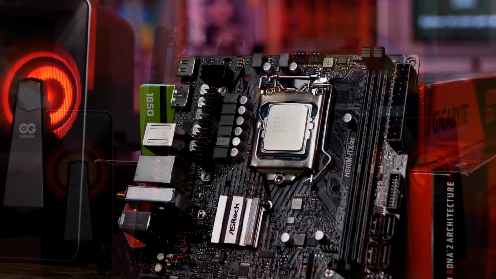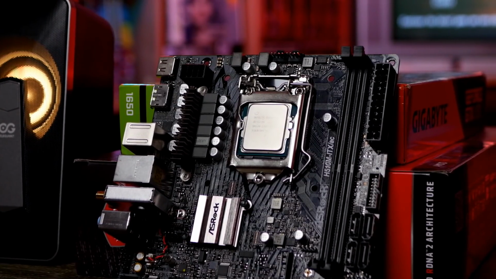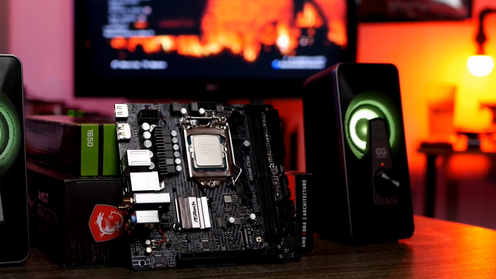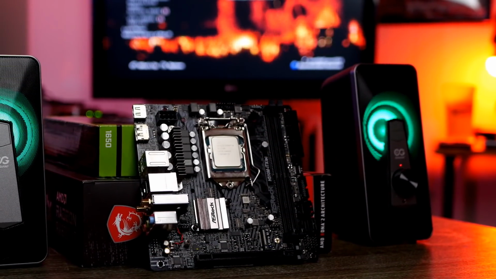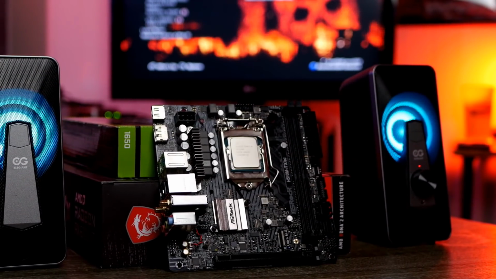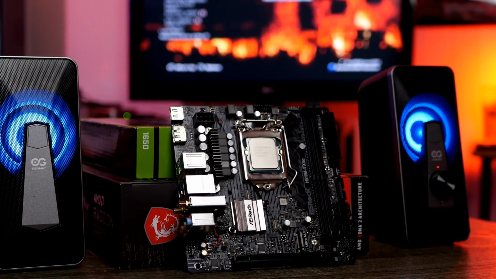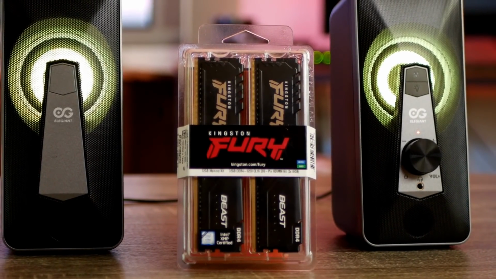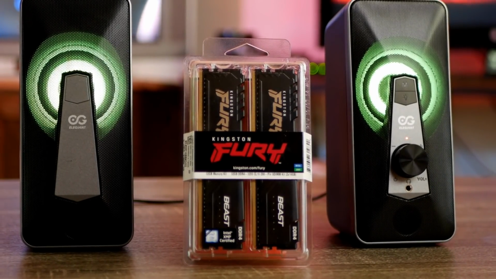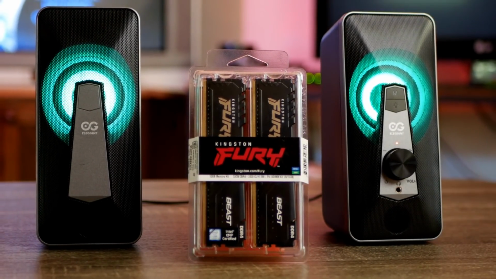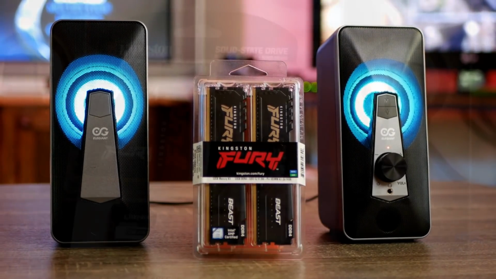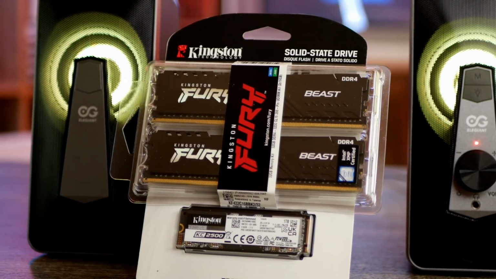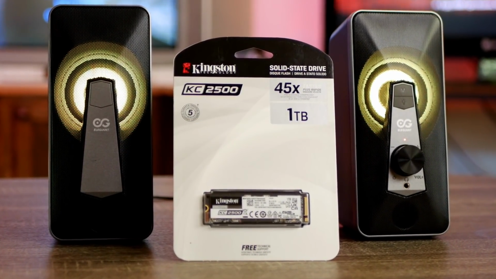For the motherboard, I'm using the ASRock H510M-ITX/AC. This is the most budget-friendly ITX board possible for this CPU. I intended this to be a living room PC for me, and honestly, it's a great little board. It does all the things, so I like it. And for the memory, I used the Kingston Fury Beast DDR4 3200 CL16 32GB kit. This is a great kit of memory, and I've been using it on all of the benchmarks so far. And that was also paired with a Kingston KC2500 1TB NVMe PCIe Gen 3 SSD.